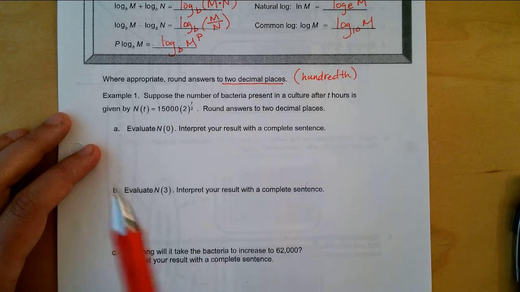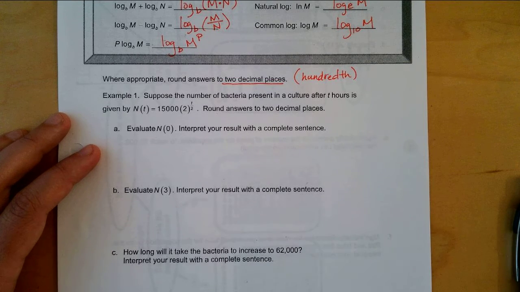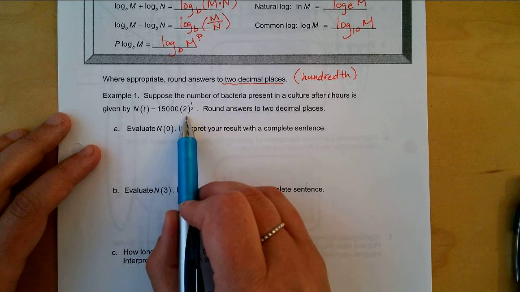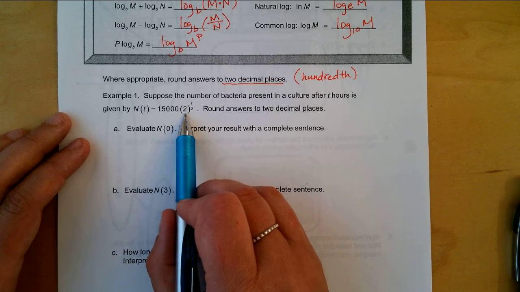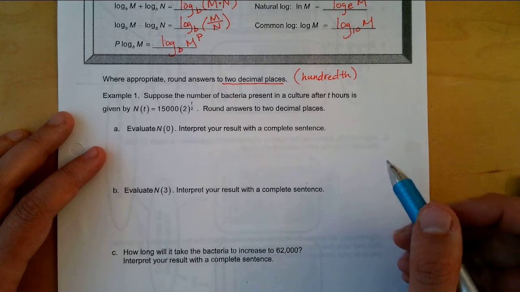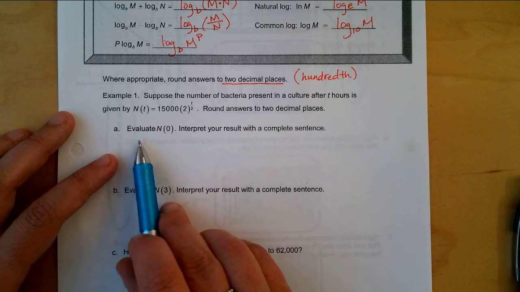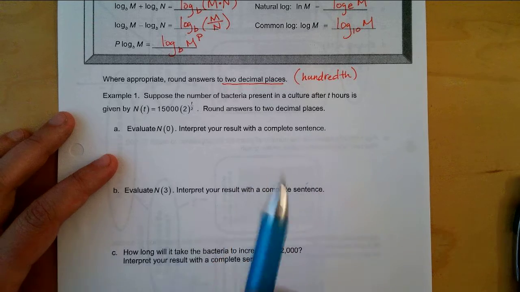Is this going to be exponential growth of bacteria or decay? Growth. And what about it says growth? The base here is 2. So when we have a base that's bigger than 1, we're going to have growth. And it makes sense if you think about bacteria, they're probably growing, unless you have some kind of thing to kill them. All right, so evaluate N of 0 and then interpret what that means in a complete sentence.